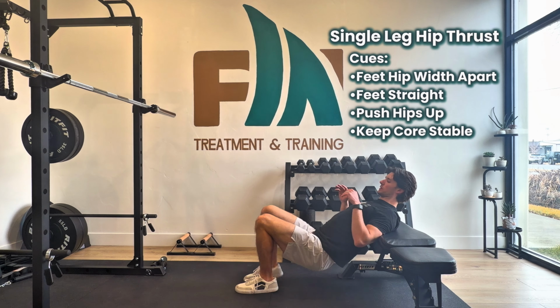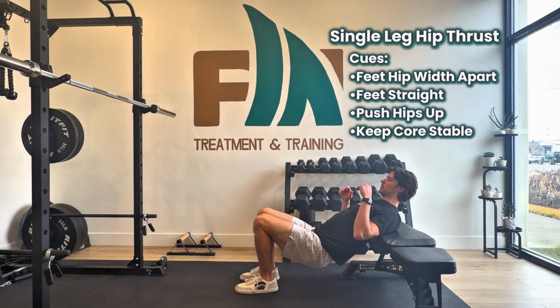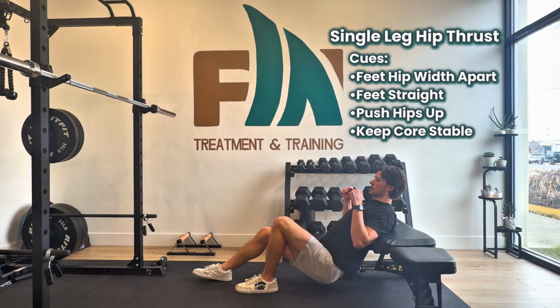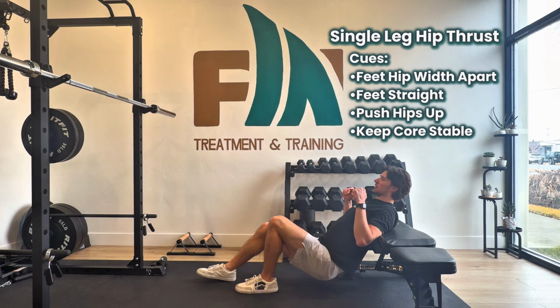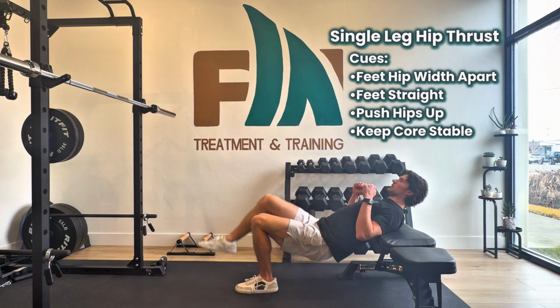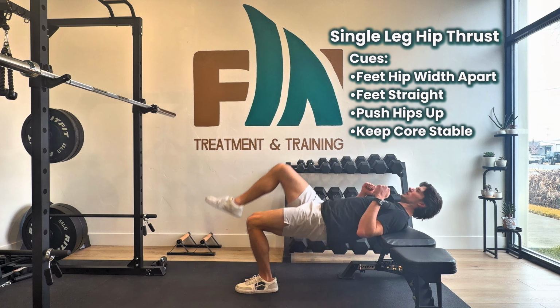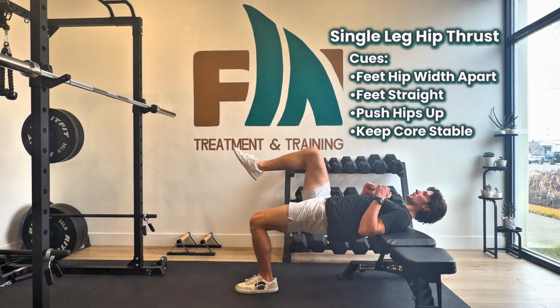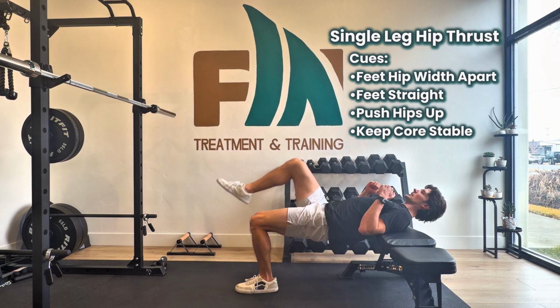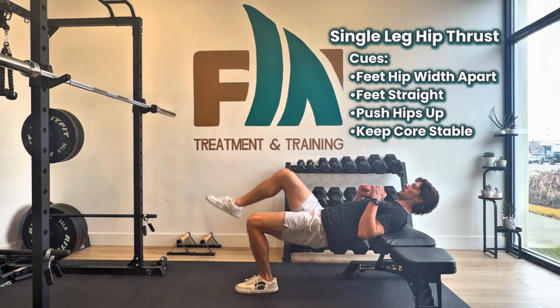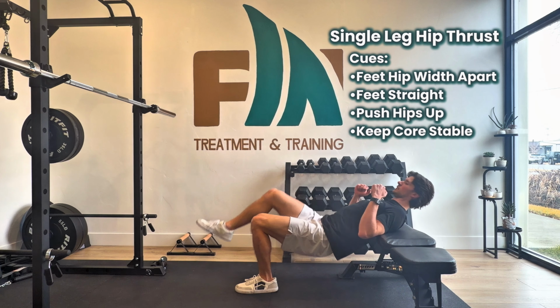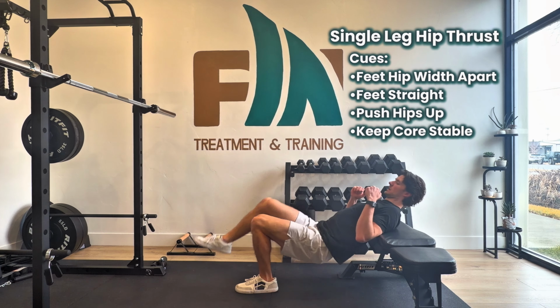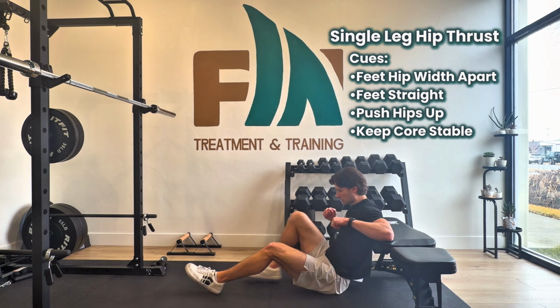Again, if your knee's kind of bothering you, just make sure to go the full range that you have available. And we'll switch here. Got 1, 2, 3, 4, 5, 6, 7, 8, 9, 10, 11, one more, 12. Good. Go ahead and rest for a second here.